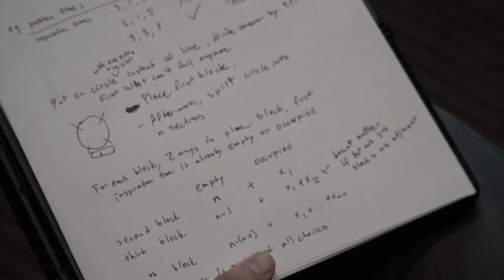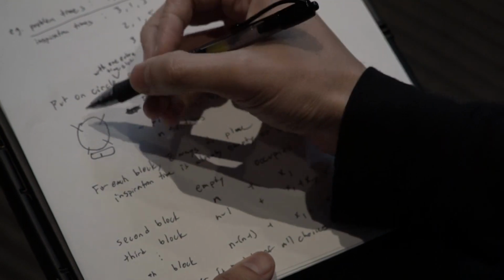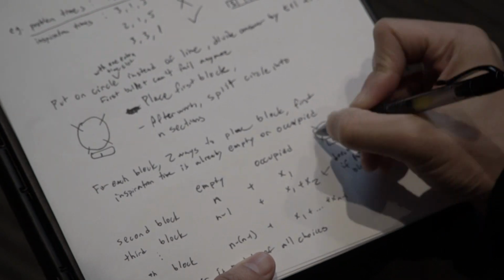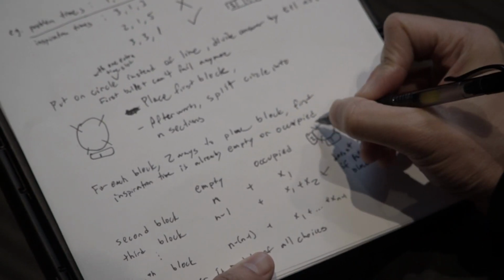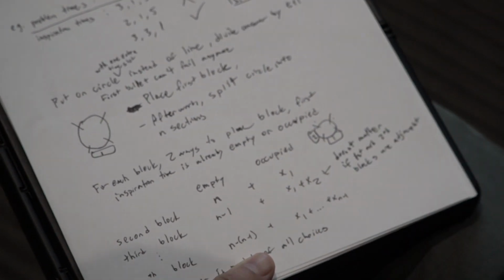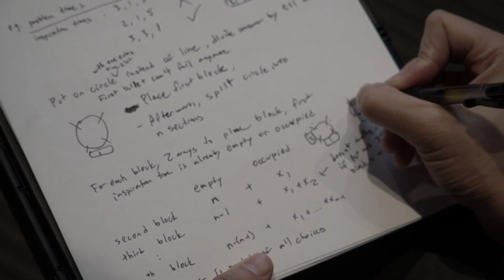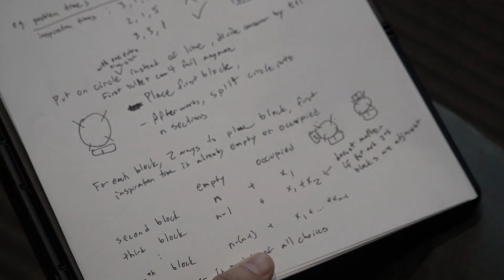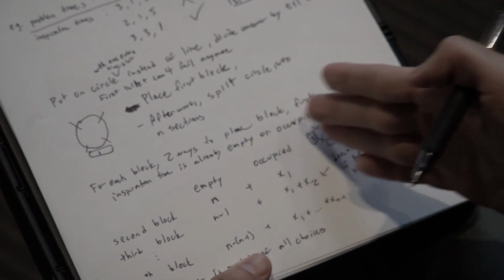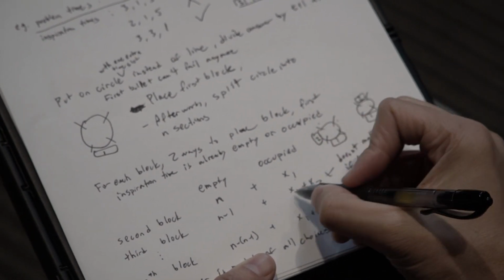For the third block, we can do a similar analysis. If the first space is empty, there's n-1 additional empty spaces it can go into. Or if it's occupied, there's x1 plus x2 ways to choose that. And actually, it doesn't matter if blocks 1 and 2 are adjacent or not. We don't really need to care where exactly blocks 1 and 2 are, the number of ways to choose this is still the same.